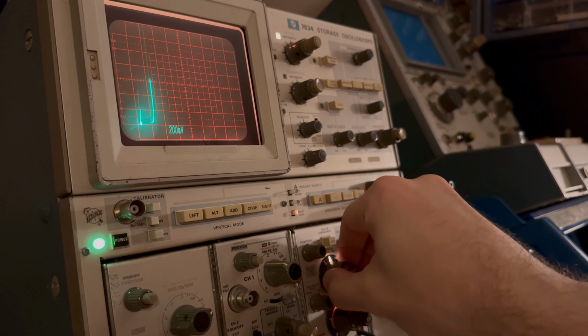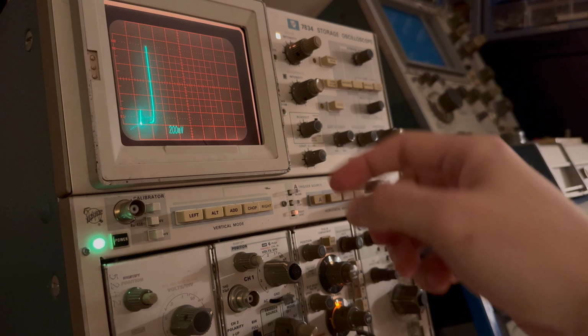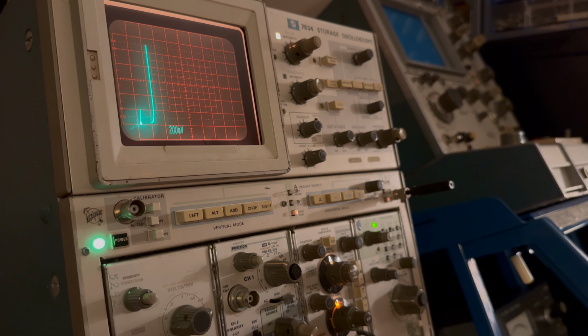The other thing that you can change, as I said, is the current sensitivity per vertical division, and that's about it. So this has been the 7CT1N and the Tektronix mainframe.